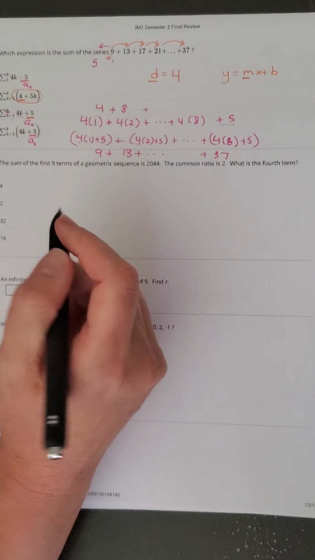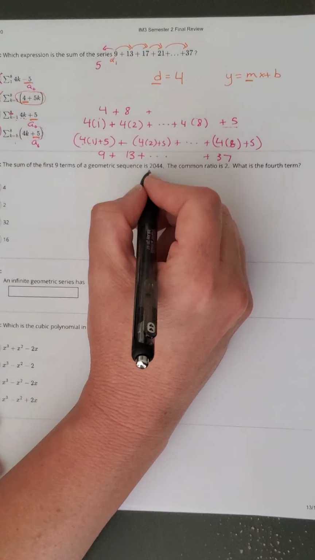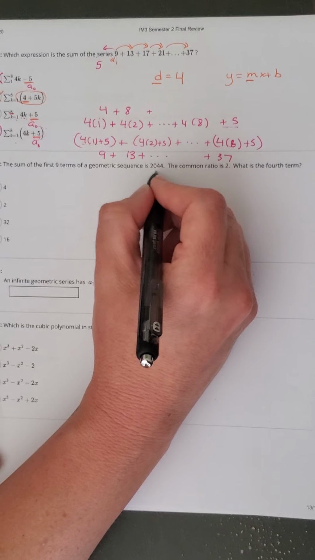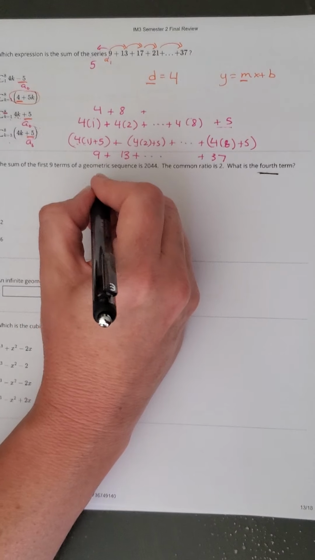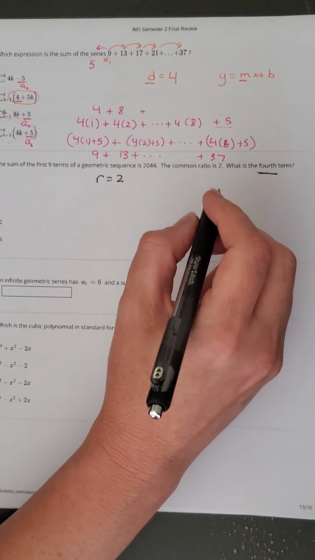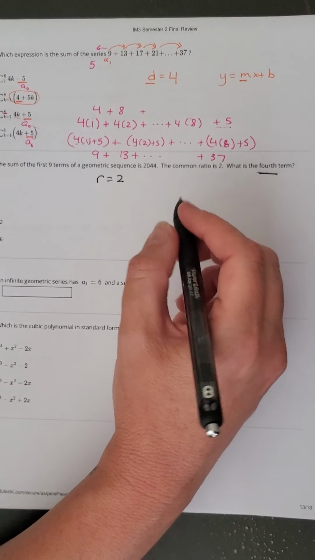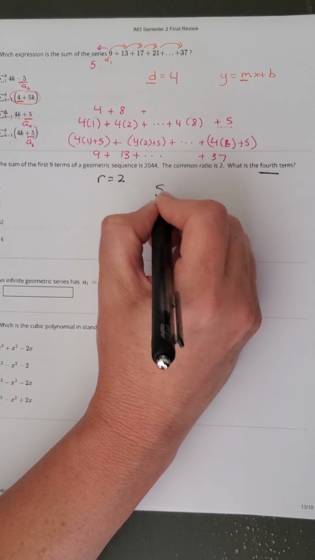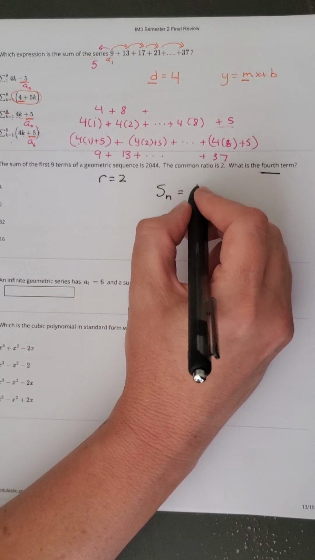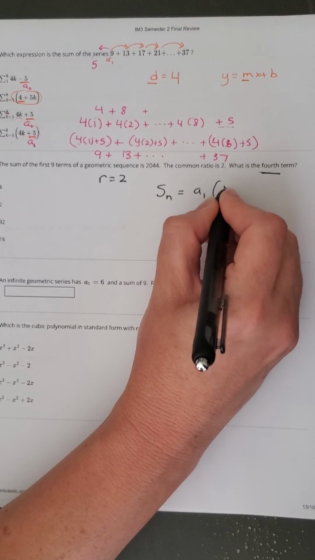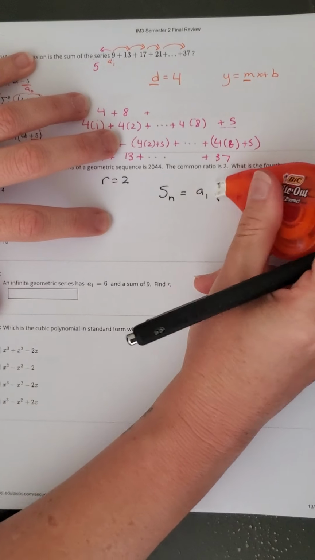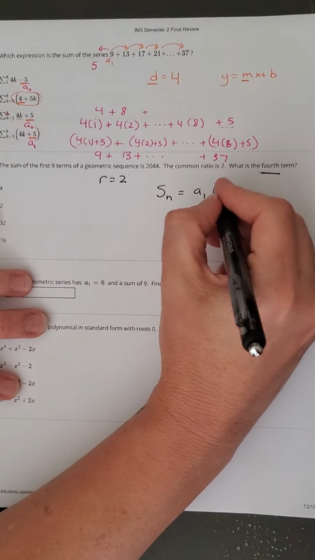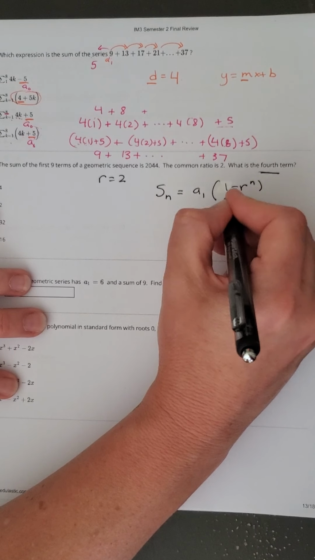All right, moving on. The sum of the first 9 terms in a geometric sequence is 2044. The common ratio is 2. What is the fourth term? All I know is R is 2. And I do know for the sum of a geometric sequence, S sub n equals A sub 1 times 1 minus R to the n over 1 minus R. Let me fix that, my bad.